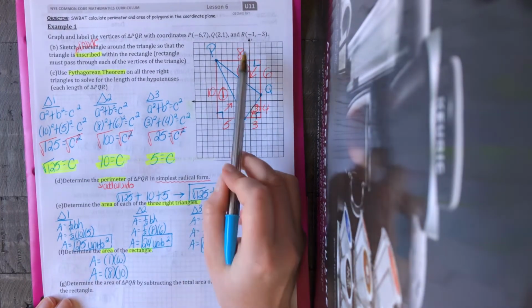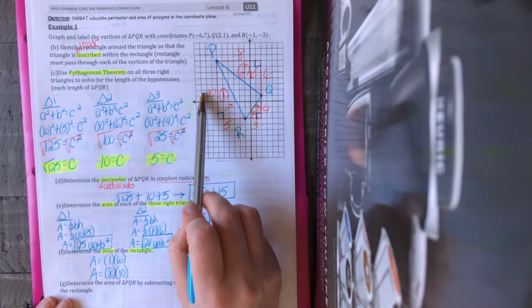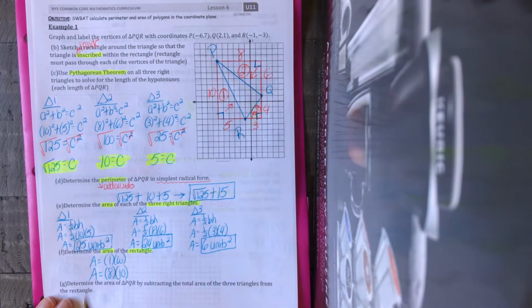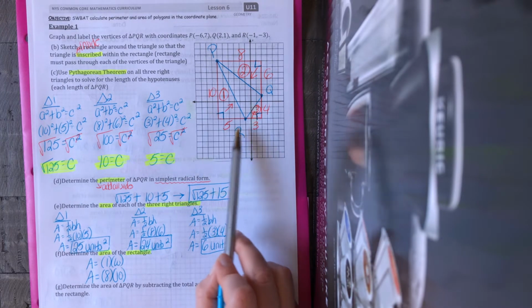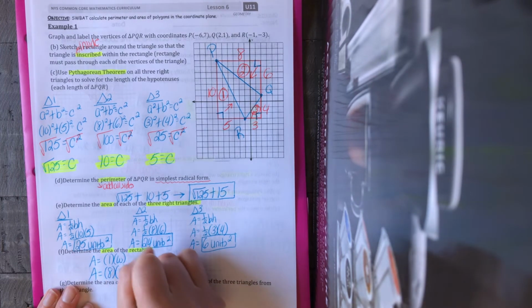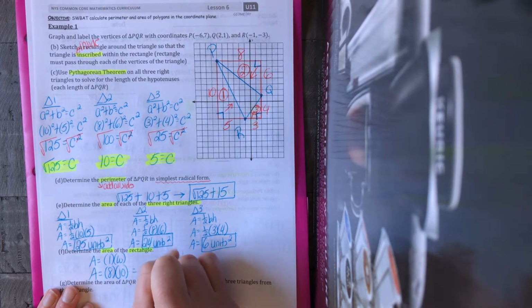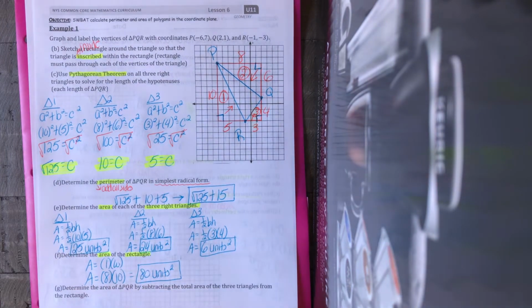And I know that opposite sides in a rectangle are equal, so I know top and bottom should be 8, left and right should be 10. So it's just another way to check if you've made any mistakes when you were counting those boxes as well. All right, 8 times 10 is 80. Again, I'm finding area, so it's 80 units squared. You guys are crushing it right now, about to be done.